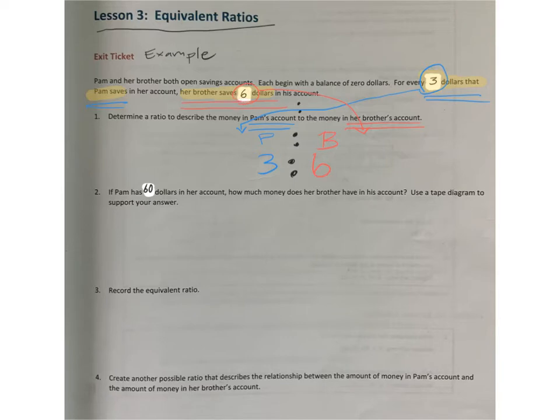We're going to move on. Now it's going to get a little bit more complicated, and this is where I want you to do one of two things. You can set up a tape diagram. So you can say, all right, Pam had $3 in her account.